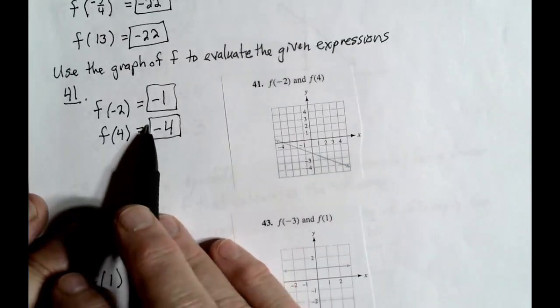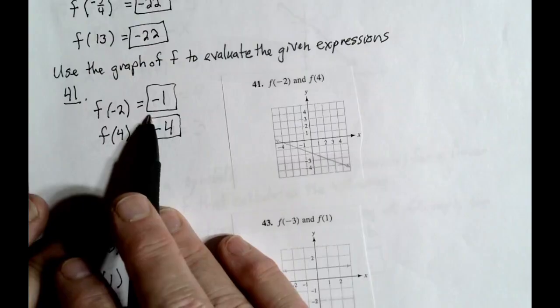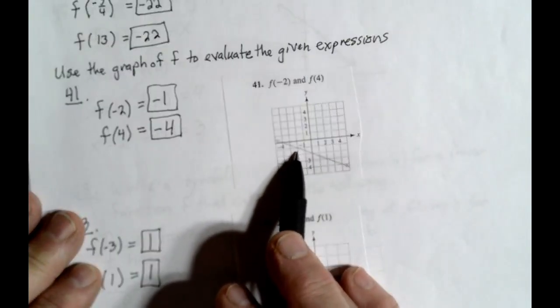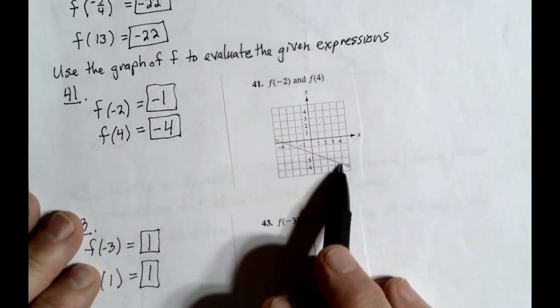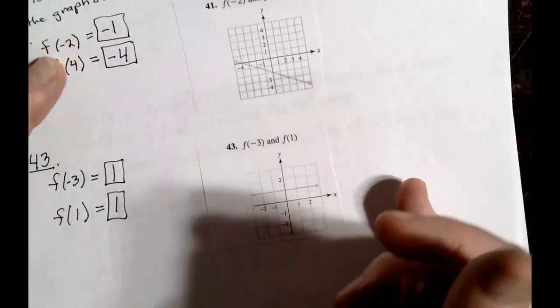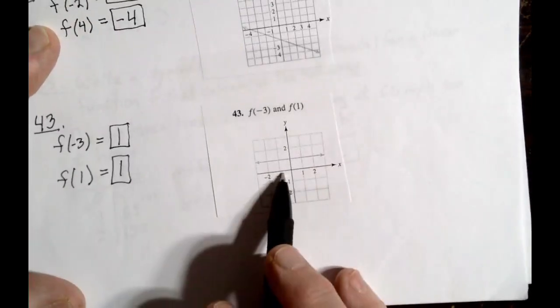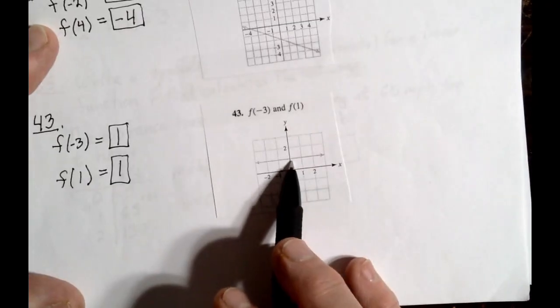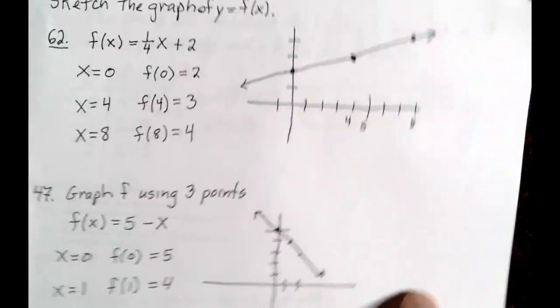Alright, so now they ask you to evaluate the given expression. So f of negative 2 is negative 1. And f of positive 4 is negative 4. Okay? And this one, f of negative 3 is 1. F of positive 1 is 1. It's a constant function, 1, so the answer is 1 every time.